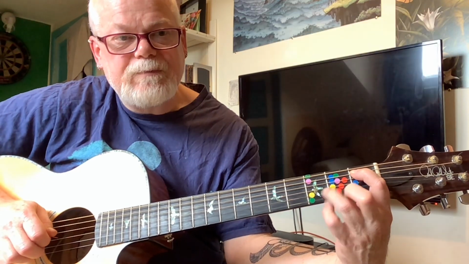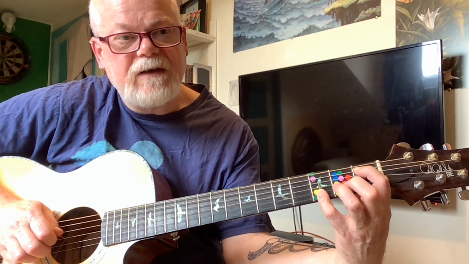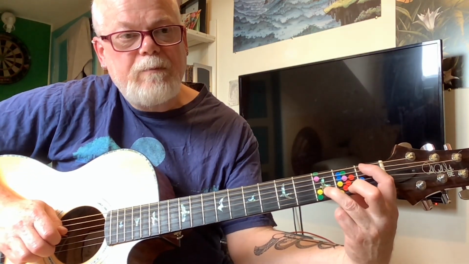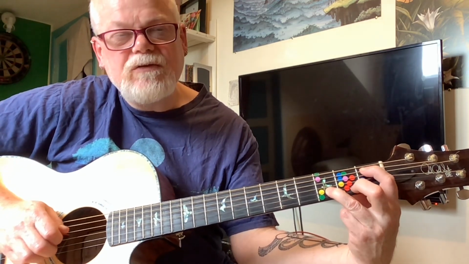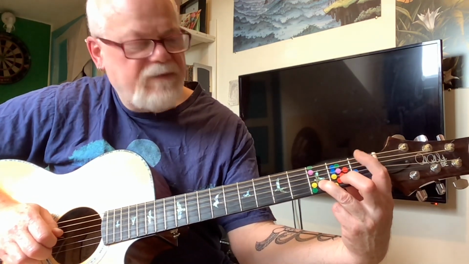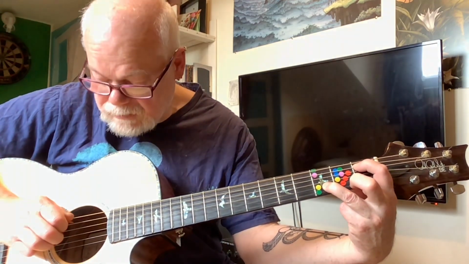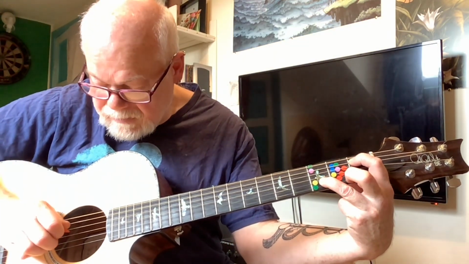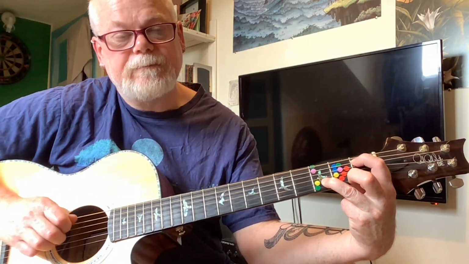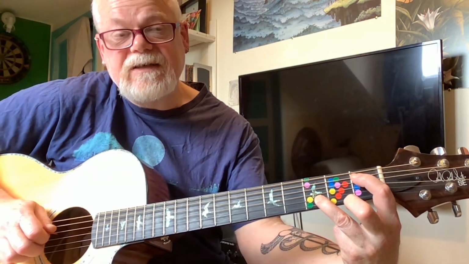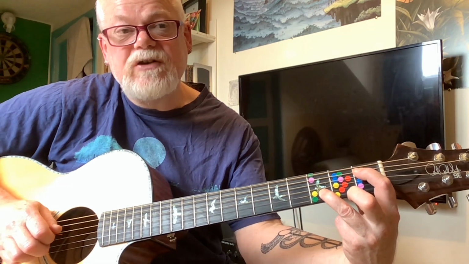If you find that stretch too painful, you could substitute this finger for your pinky. But the advantage of picking is you're not strumming the chord, so it doesn't matter if this finger is interfering with any of the strings below it, because you're not going to hear that, because you're only picking the A string, the B string, the G string, and the B string. So if you can do it like that, I'd suggest that's probably an easy way to do it, just because it means you can keep this finger in place, and you only do it once.